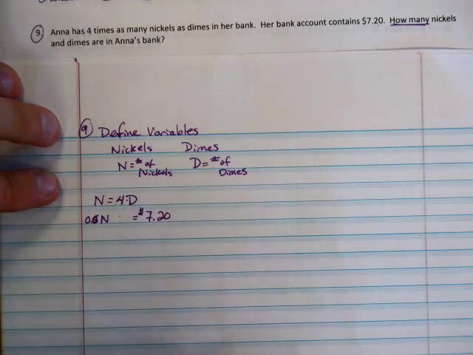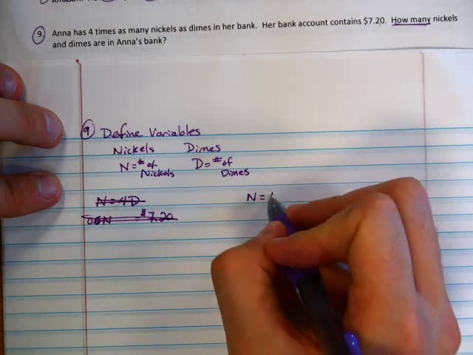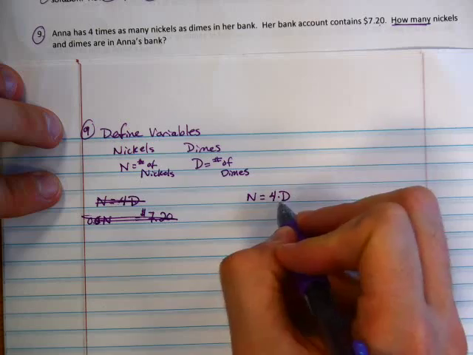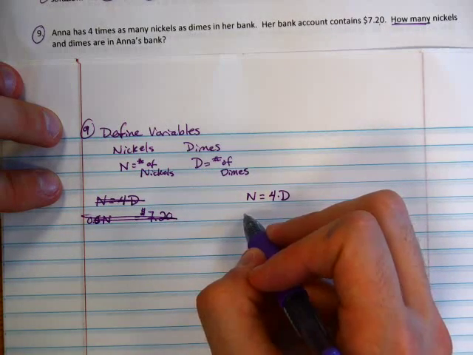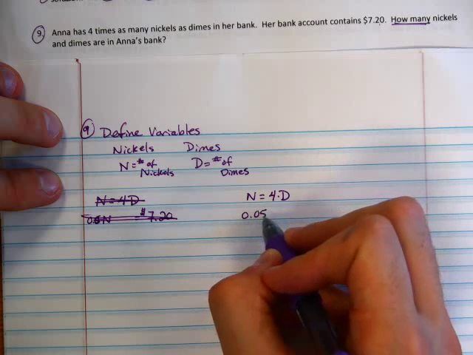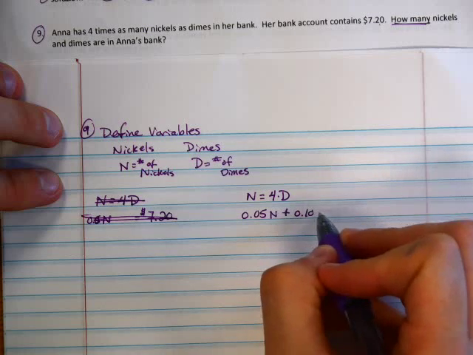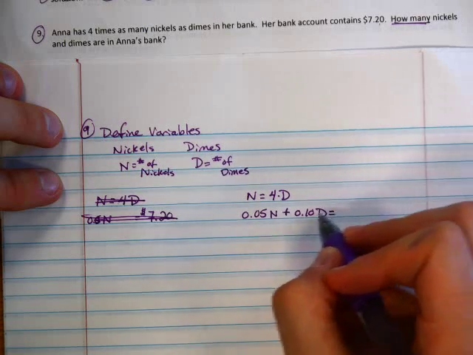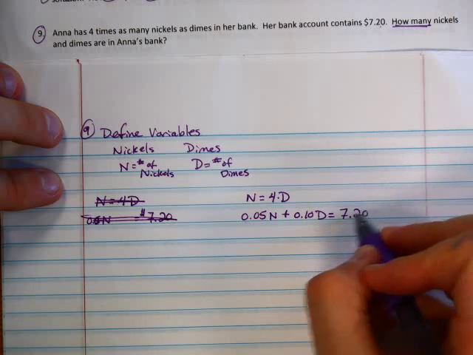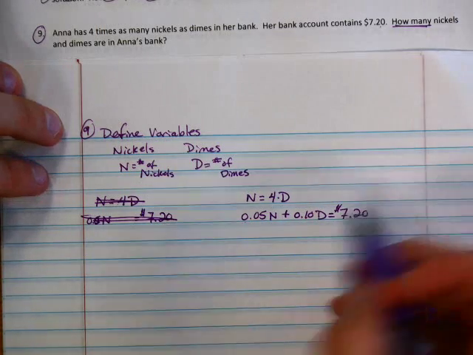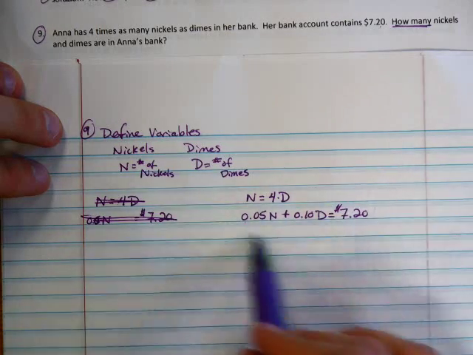we're going to have to rewrite this. Okay, let's rewrite this. Alright, so we know that she has 4 times the amount of dimes will give her how many nickels she has. But we also know that for every nickel it's 5 cents, and every dime is 10 cents, and if I add up those amounts, I should get $7.20. Okay? So this is actually nicely set up to use substitution. So I can use substitution to solve this problem.